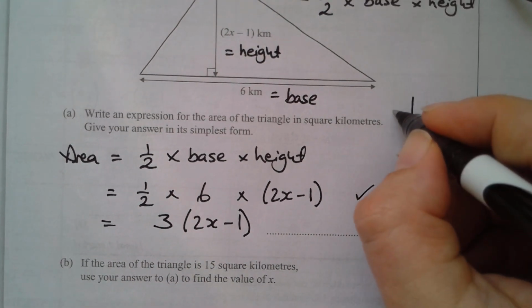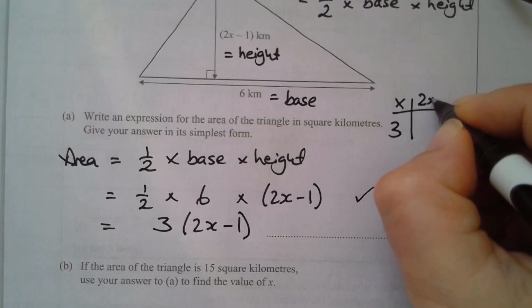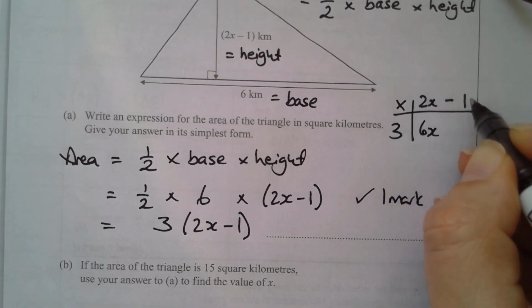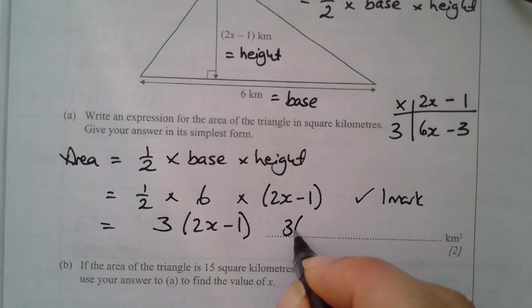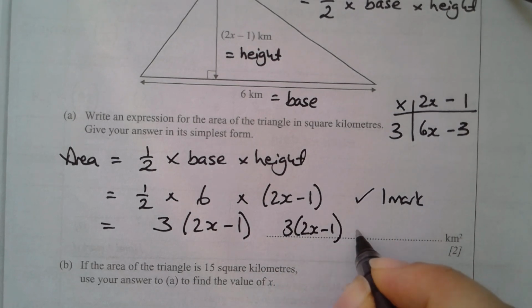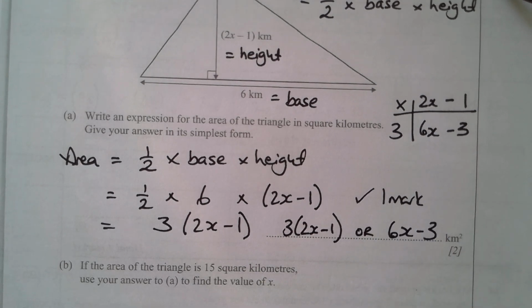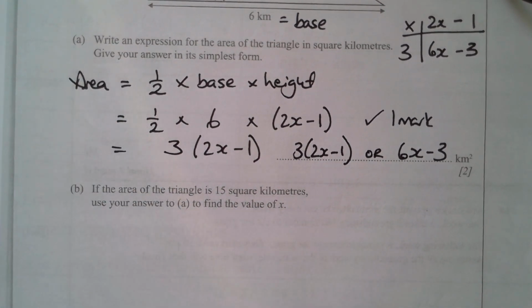We can also expand that bracket. Multiply those two together. So you can either have, or, either of those two give you 2 marks. We actually need this, we need to expand the bracket, so whether you do it here or here, it doesn't matter for question part A or B.